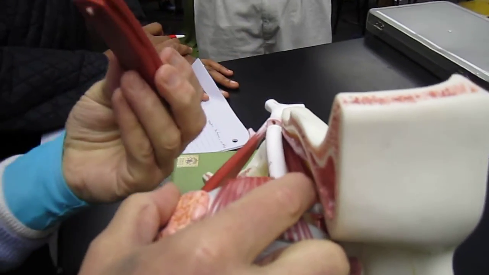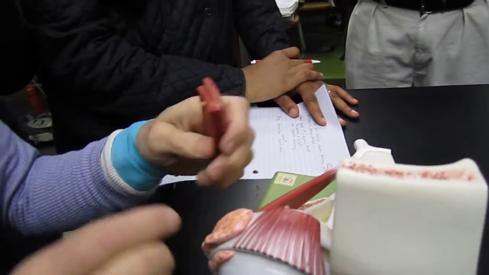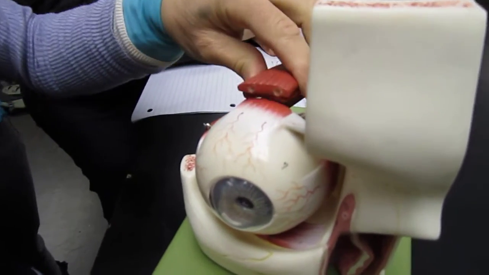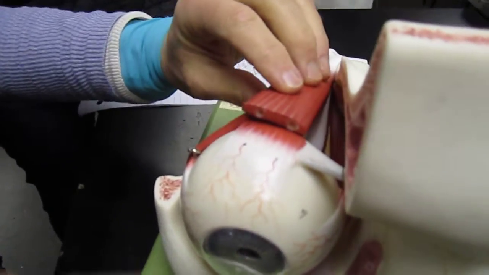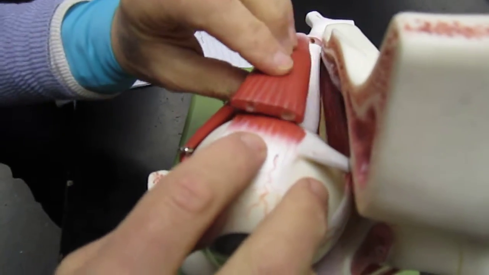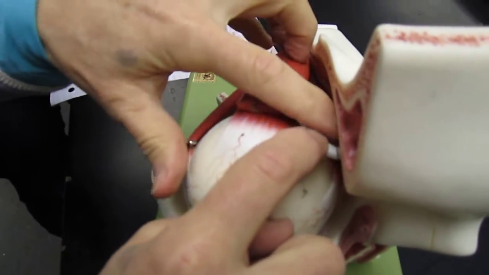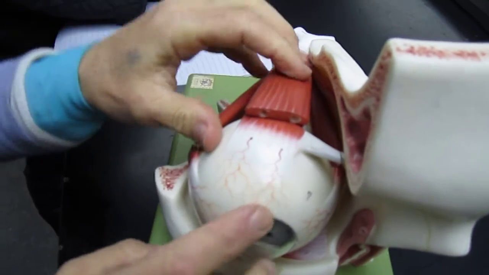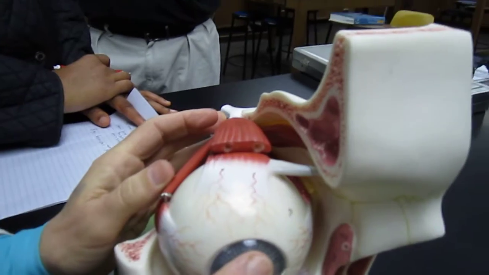And what else is there? Here is a superior rectus, and then this comes off, and you can see that superior rectus is going to be hooked in right in here, and this is going to be the superior oblique, innervated by, well, we know all that stuff anyway, I suppose.